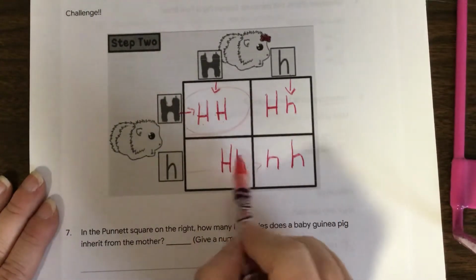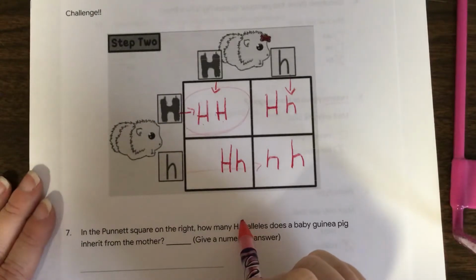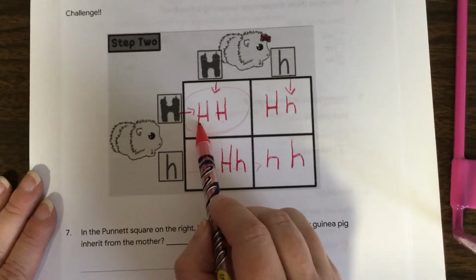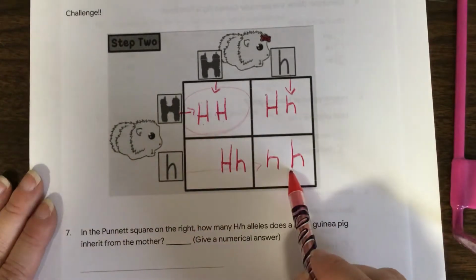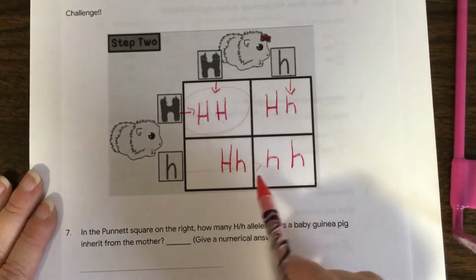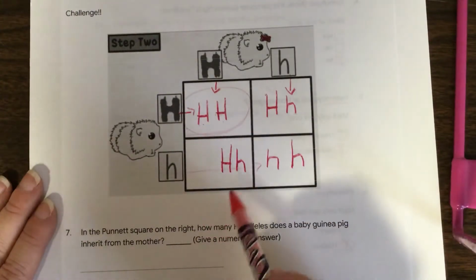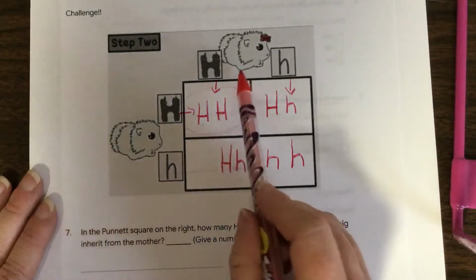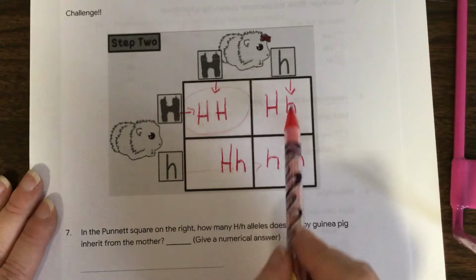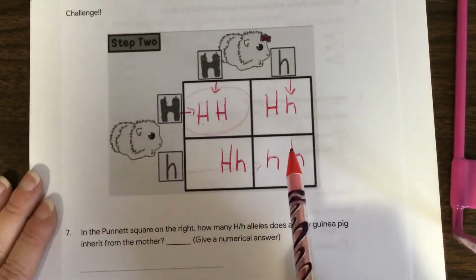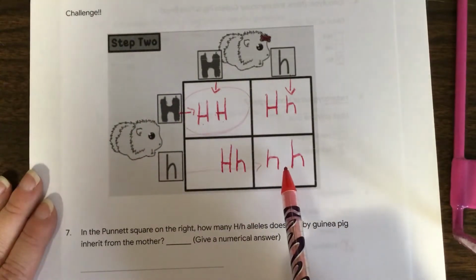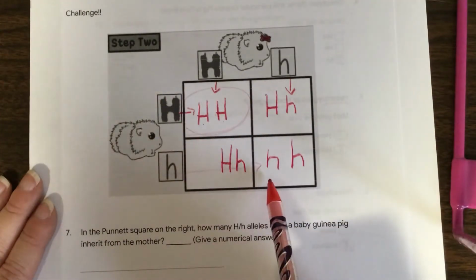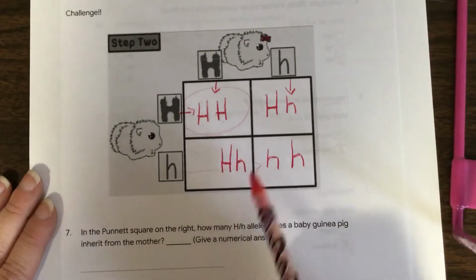So out of the 4 possible genetic combinations, it doesn't mean if you have 4 babies, one has to be homozygous dominant, one has to be homozygous recessive. It means these are the possible babies. If I cross this parent with these alleles, with this parent with these alleles, these are the 4 possible babies that could happen. It's a roll of the dice. It's a possibility, but nothing outside of this square could happen, okay, from these parents.